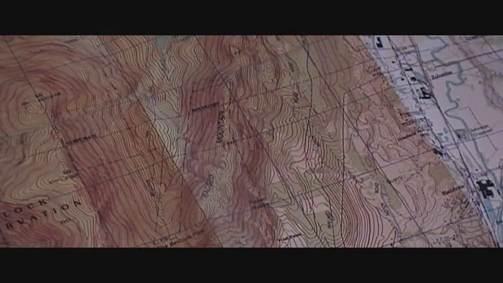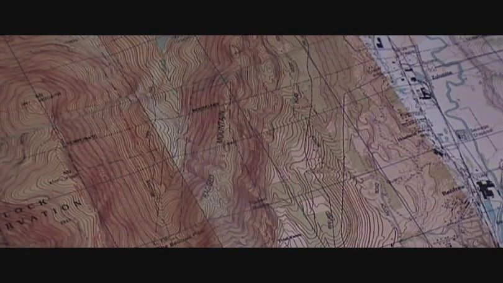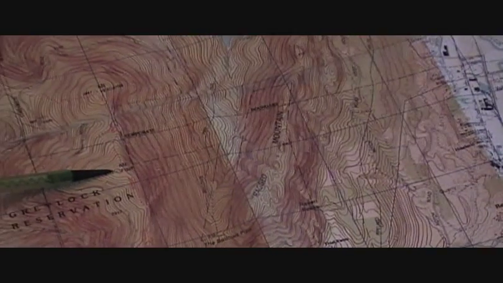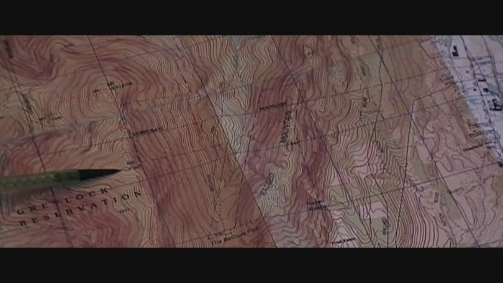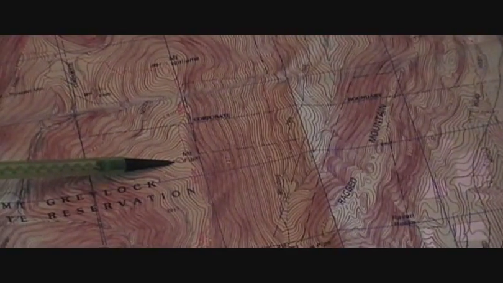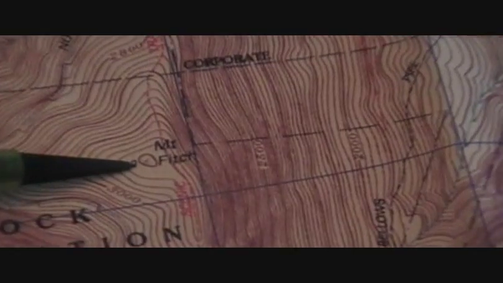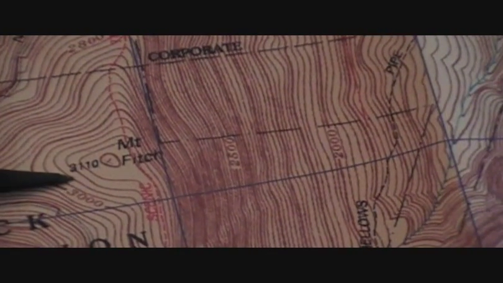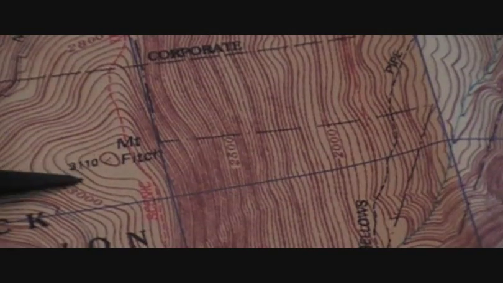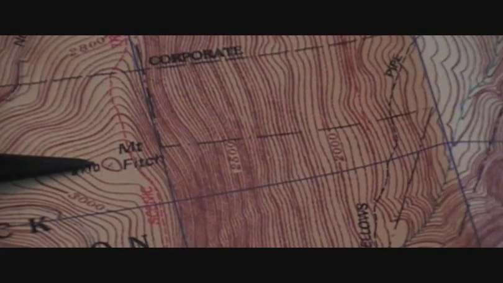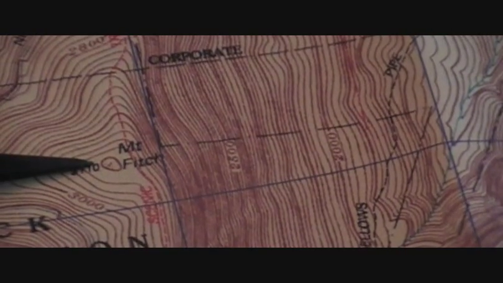Now just to the north of that, if we looked up north, we have another hilltop here. I'll zoom back in for you. And that is Mount Fitch. And that's at 3,110 feet above sea level, so that's the elevation there. So zoom back out and I'll keep the pencil there for you.